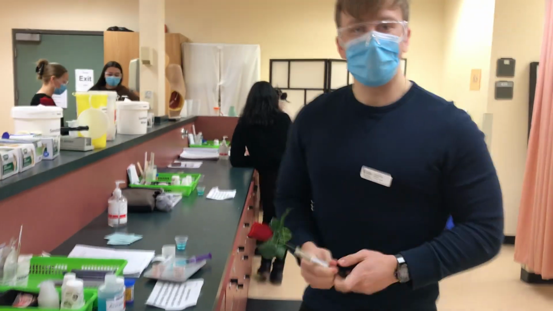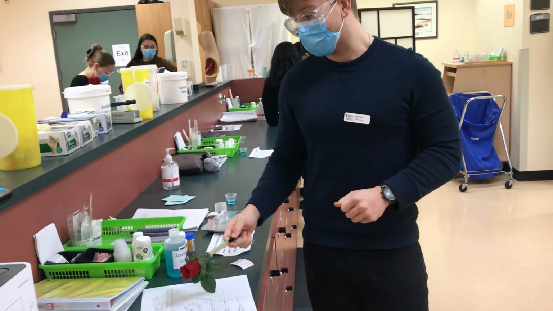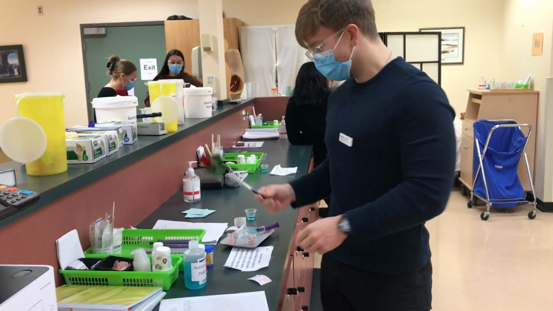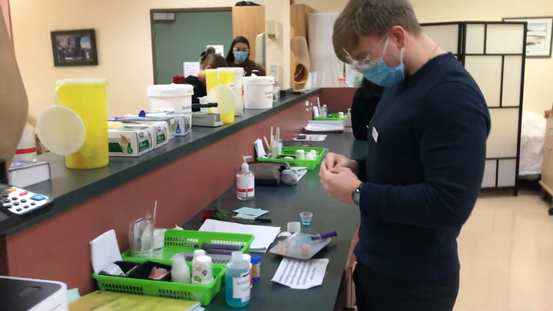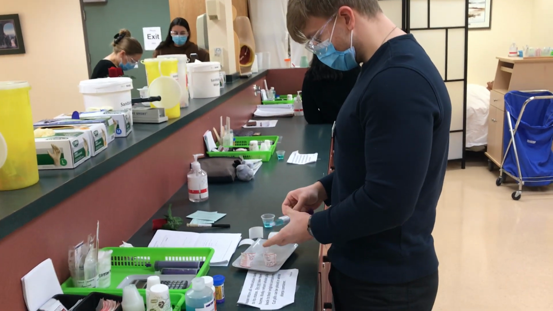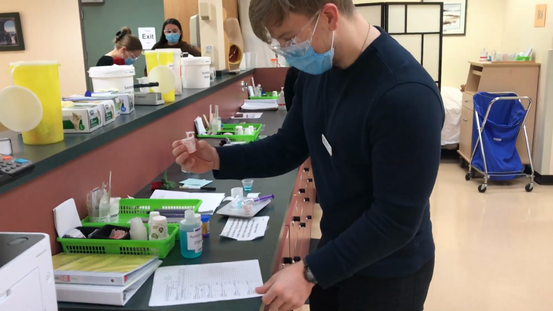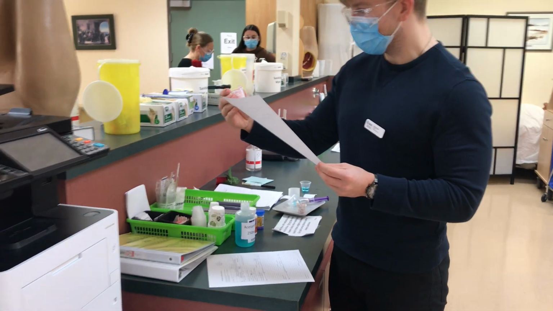So previously we already compared the containers to the MAR, so now we're going to compare the labels to the MAR and the containers. Right after I put this label. Okay, so here we go. Compare to the MAR. So, Miss Dayen, correct patient.